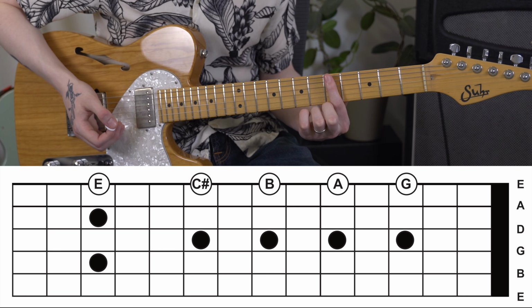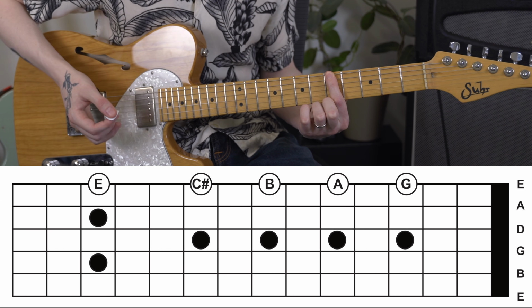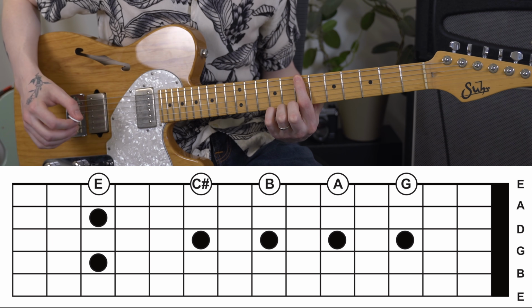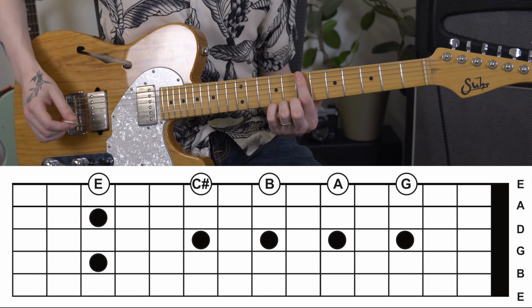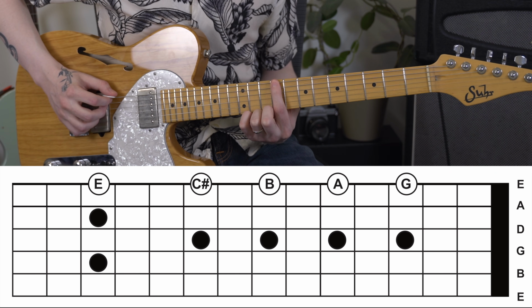The next one on the 5th fret is an A. The next one on the 7th fret is a B. Now next is a little bit of a weird one. This is a C sharp.